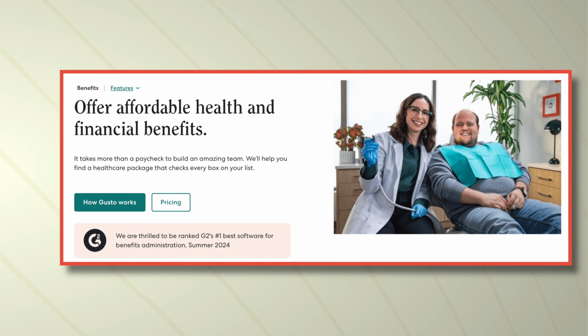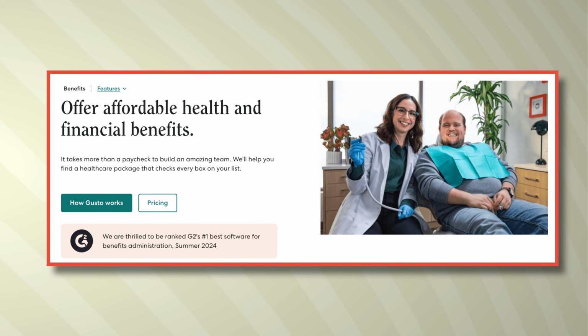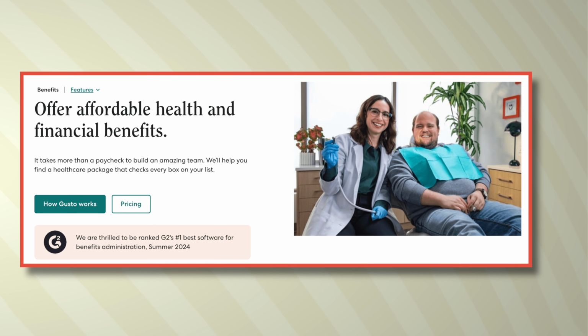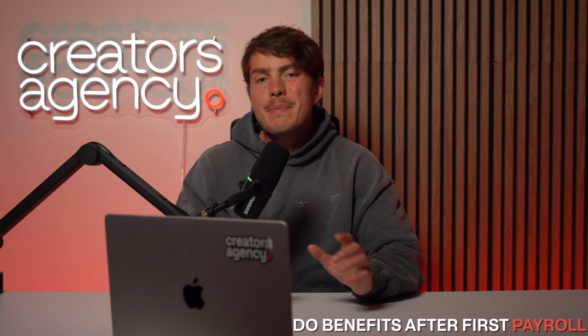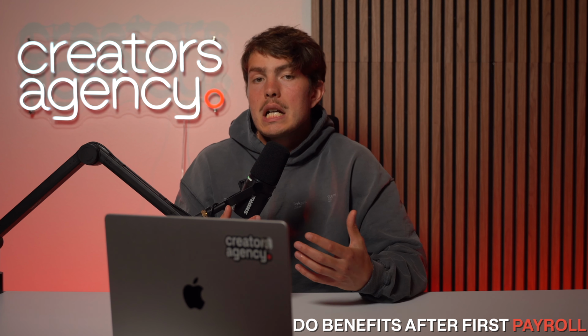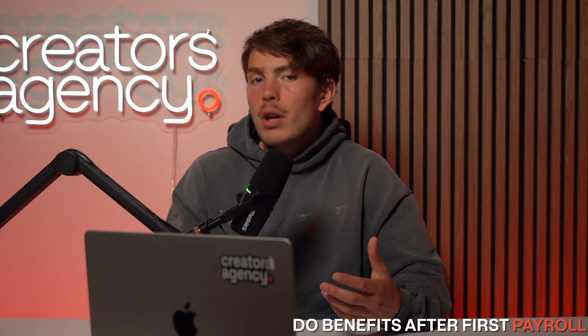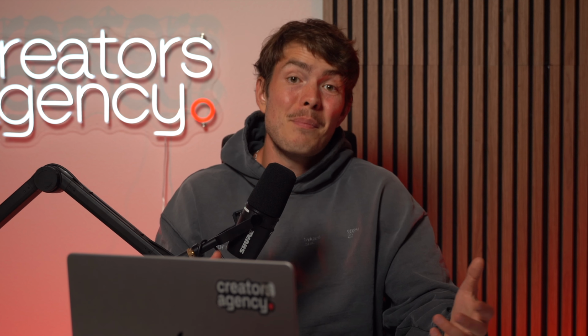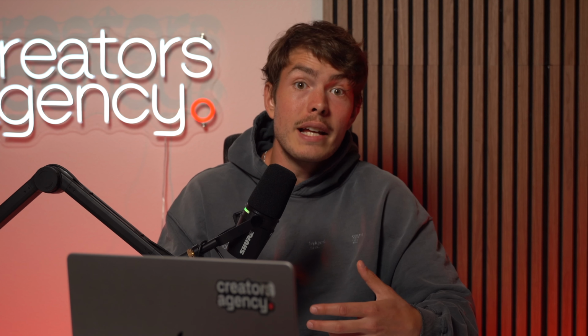A couple additional tips here in terms of setting up benefits through Gutso. If you plan to offer health insurance or 401k plans through Gutso, it's typically advisable to activate those after your first payroll run. This basically just ensures that you have a smoother setup and avoids any potential complications if that payroll isn't properly set up from the get-go. It just makes it a lot more difficult if you have to go undo benefits related stuff as well as payroll stuff.